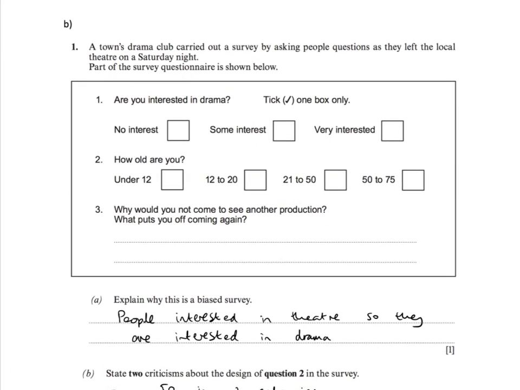State 2 criticisms of question 2. So we're only interested in this one here. This one here is not a good question because these are very vague ways of doing this. How interested are you in drama? No interest, some interest, very interested. They're too vague. We can't measure those things. But it's question 2 that it's interested in.